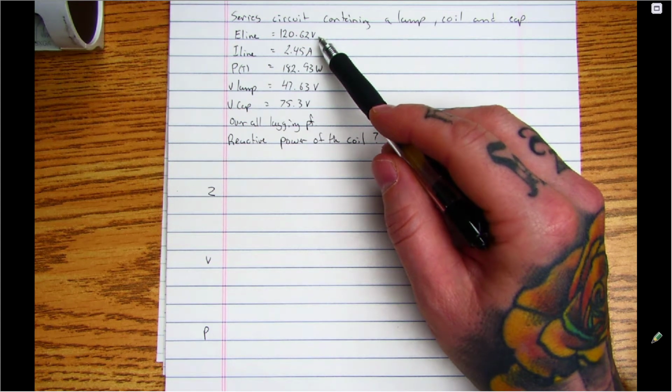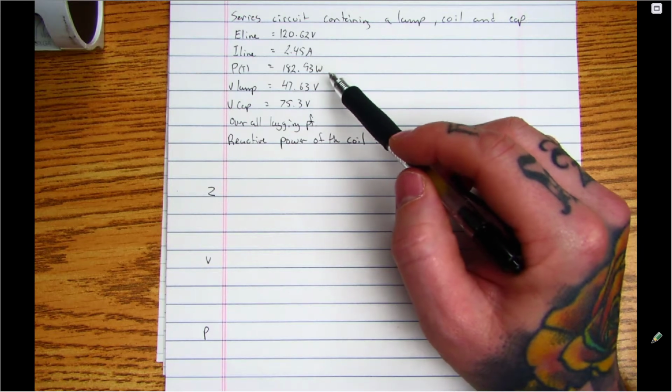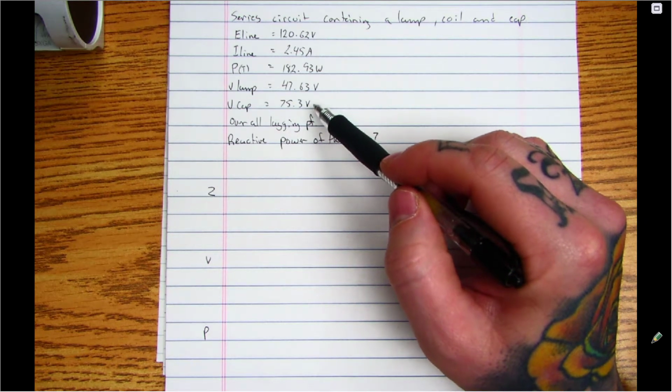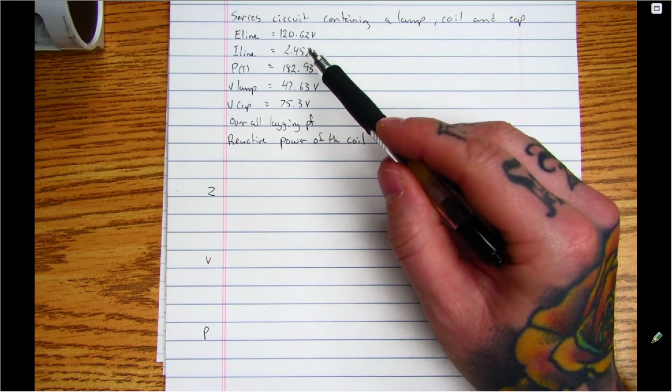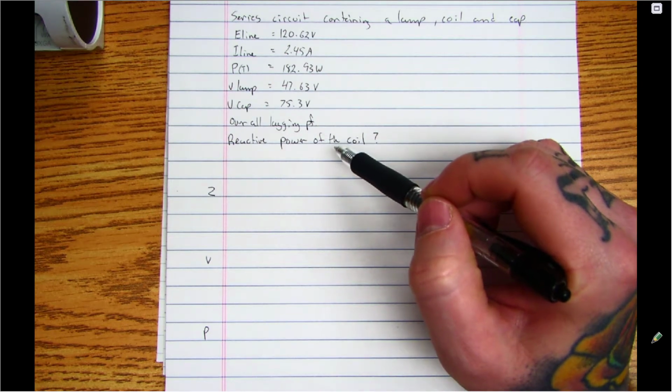So we have our line voltage of 120.62, our line current, our power total, the voltage across the lamp, the voltage across the capacitor, and we have an overall lagging power factor. So this current is lagging. It wants to know what's the reactive power of the coil.